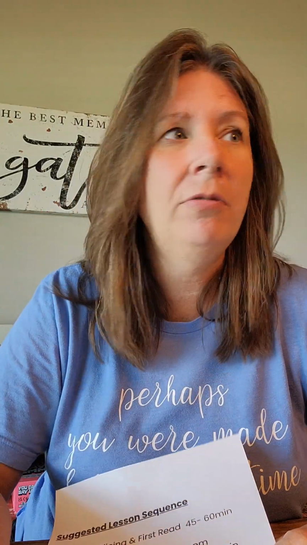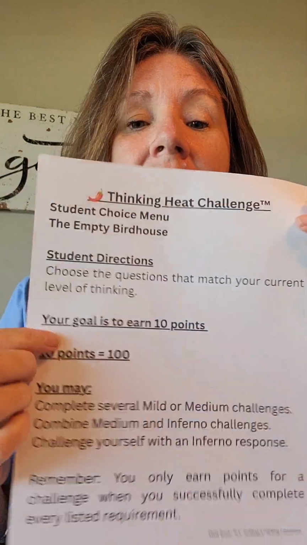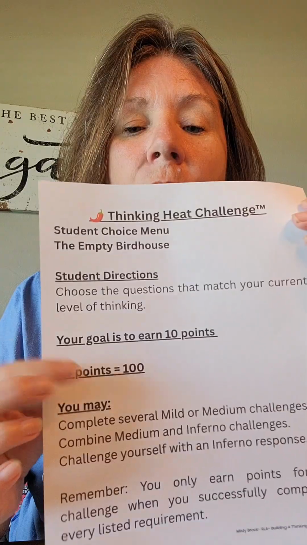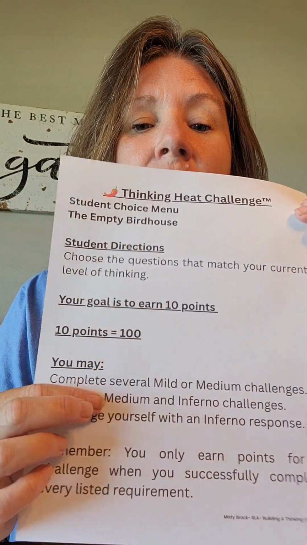But yeah, absolutely, you've got evidence and you defend it and you can prove it. That's what we want for our kids. That's what we want them to do. So you do that. After your board tasks, I also have these thinking heat challenges because the teacher's like, well, how do I take a grade on that? Yes, you can take it on board, but I have divided up where you have to get 10 points to get a 100 and different levels from mild all the way up to inferno.